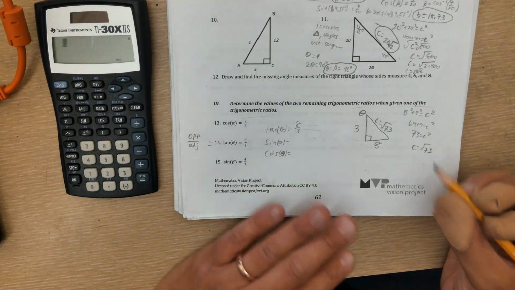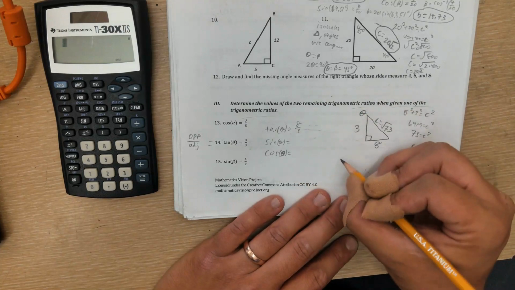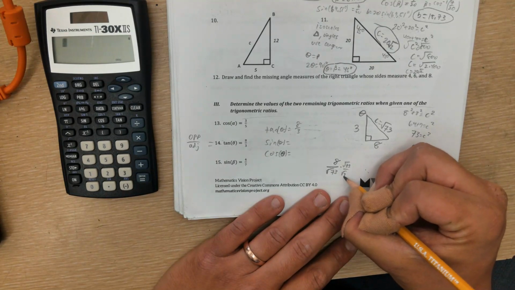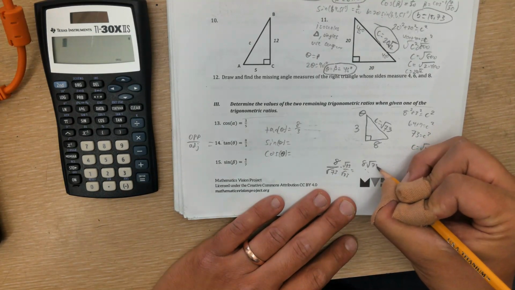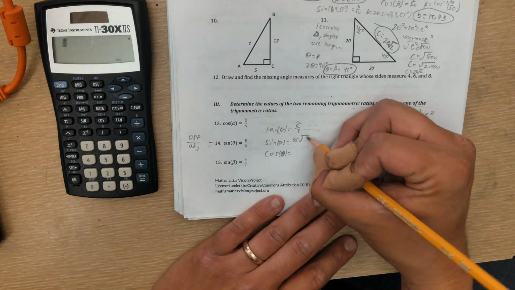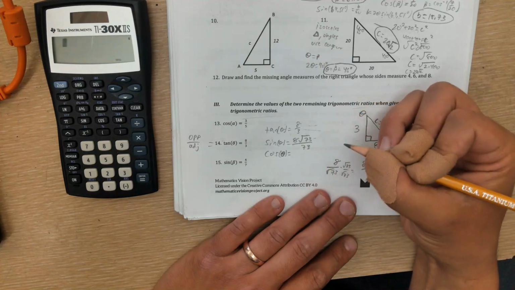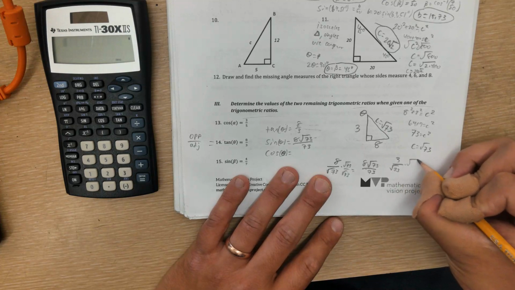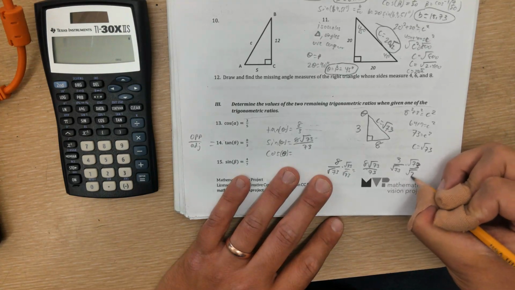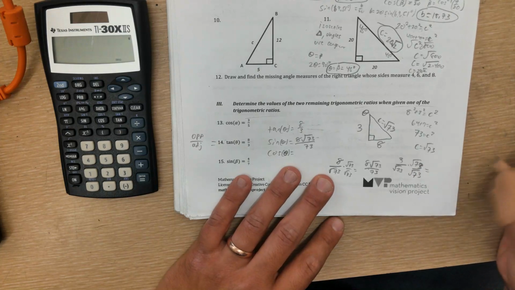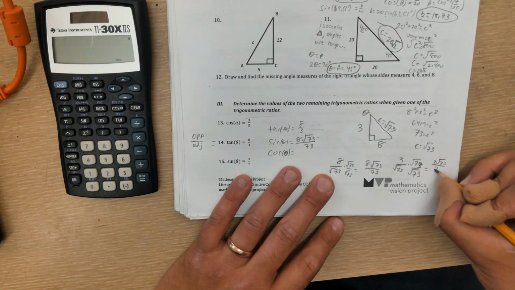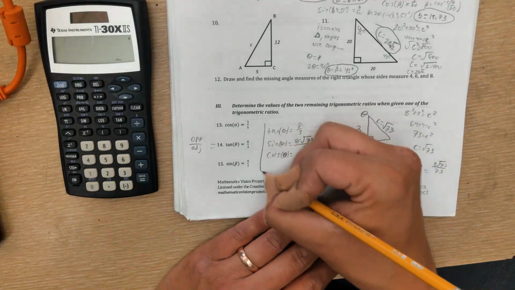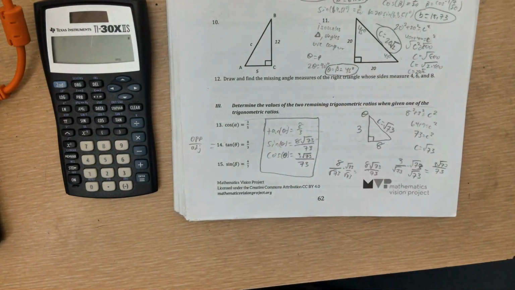So that means my sine of theta is 8 over square root of 73. Multiply by square root of 73 over square root of 73, so that'll be 8 square root of 73 divided by 73. And my cosine of theta will be 3 over square root of 73. So multiply square root of 73 over square root of 73. If you haven't noticed by now, I'm just multiplying by the denominator. So cosine is 3 square root 73 divided by 73. And there's your 2 remaining trig ratios for that one.